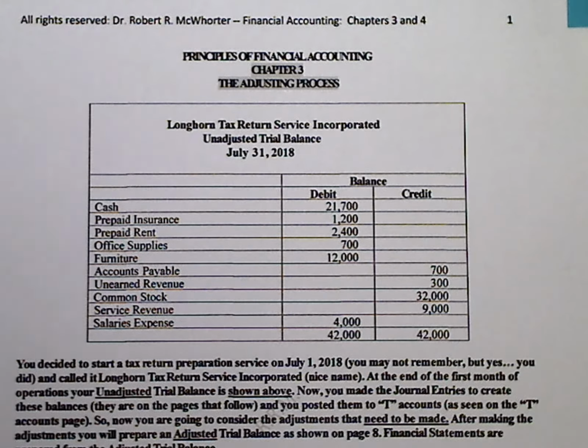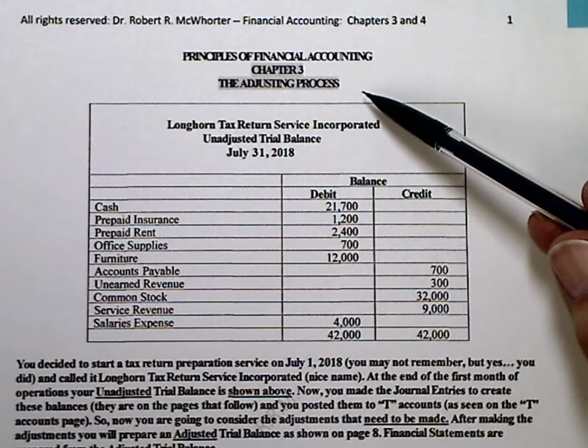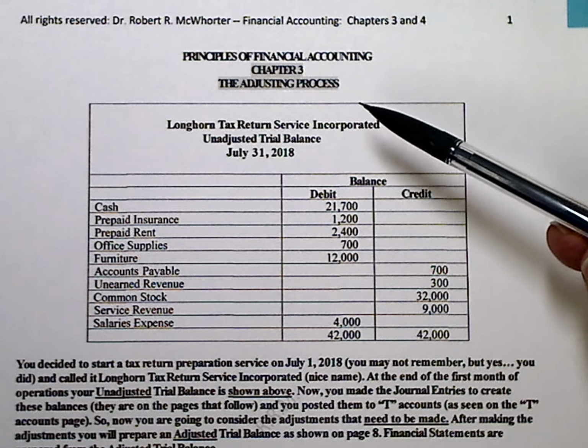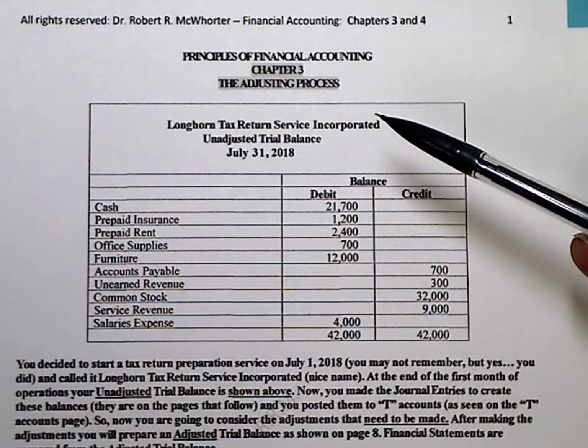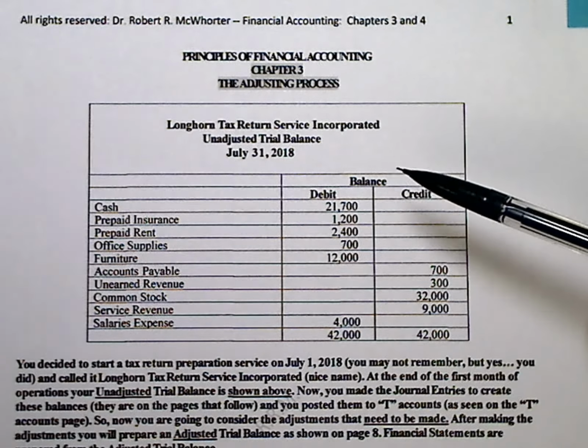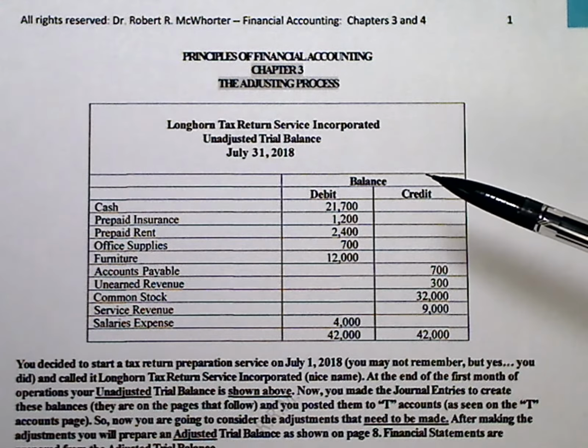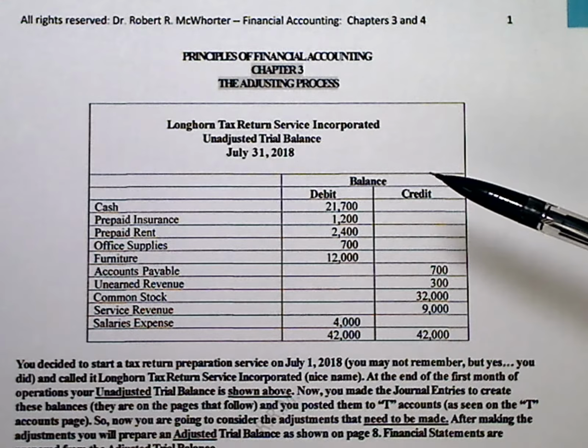Okay, let's take a look at chapter 3. But before we start chapter 3, let's do a short review of what we learned in chapter 1. In chapter 1, we understood the nature of accounting, the nature of business, and we looked at financial statements and we noticed how they were connected to one another.